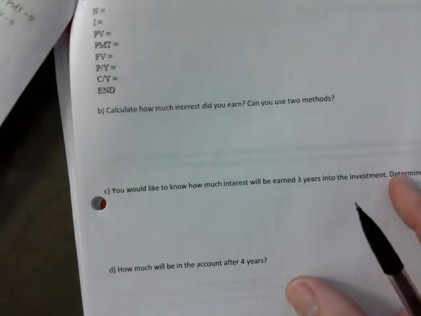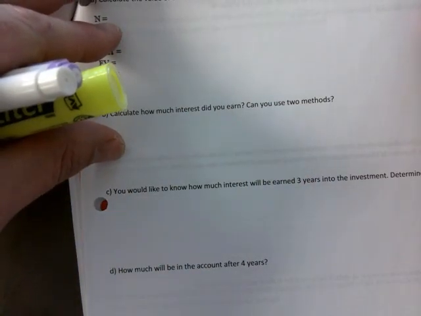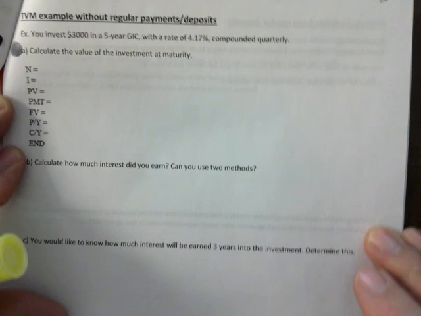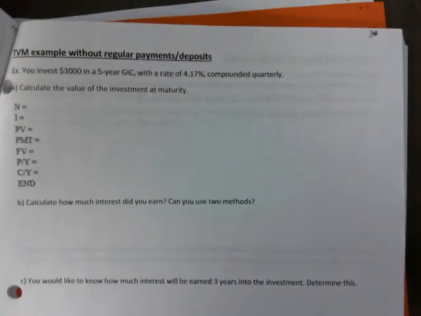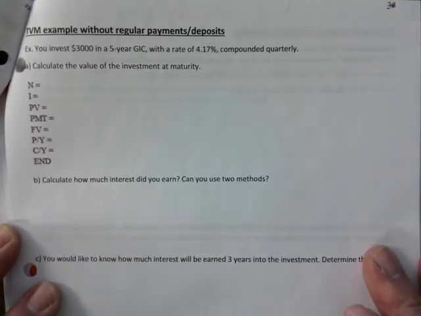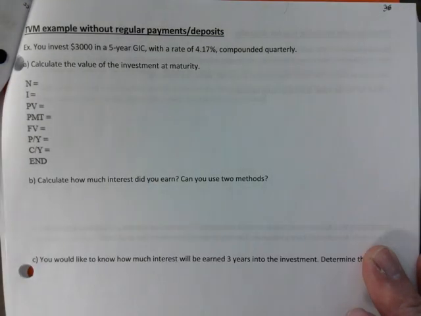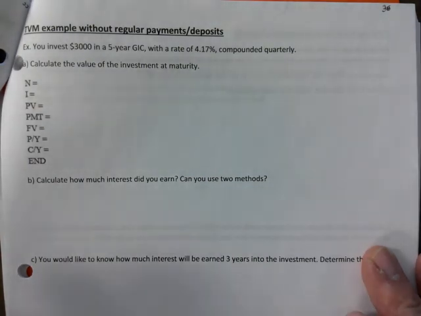This is page 36. Maybe put the page number at the top, right? Page 36. And let's do some questions so you can wrap your head around this. Make sure you have highlighters. Okay.